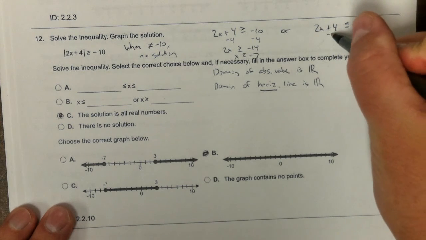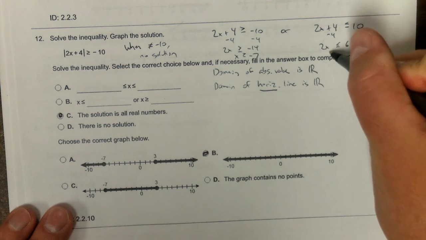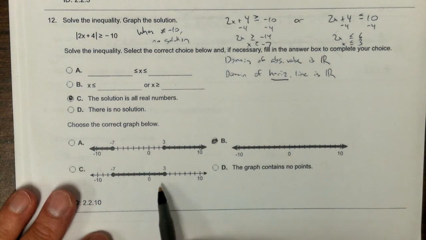And then -4, 2x less than or equal to 6, x less than or equal to 3, which is why the 3's show up, by the way.